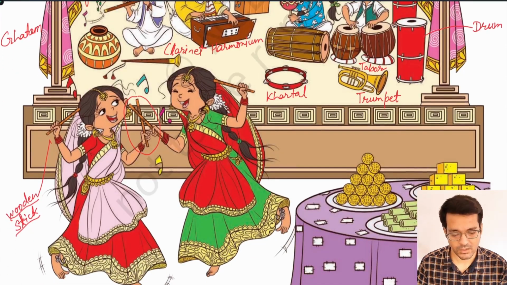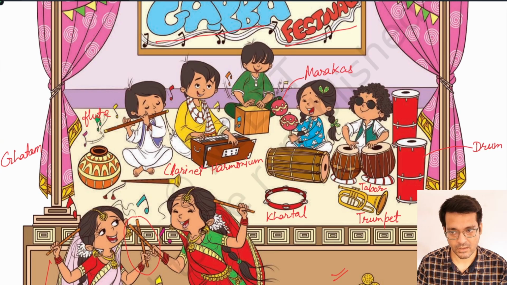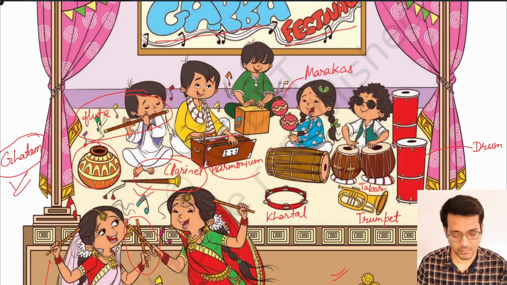You can see sweet on the table. You can see musical instruments. Let's know the names. This is earthen pot known as ghatam. This is flute. In Hindi, it is called bansuri. This is clarinet or sahnai. This is harmonium. This is maracas. This is kartal.